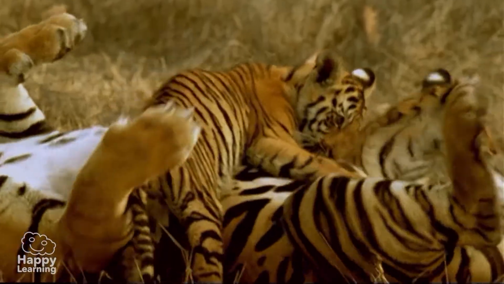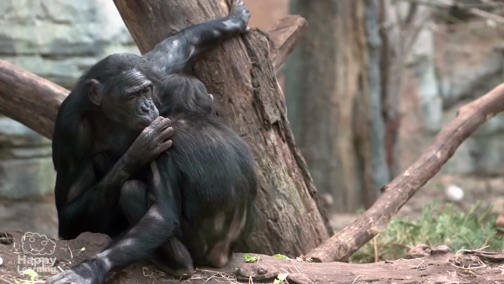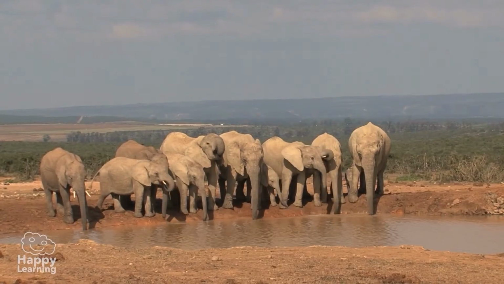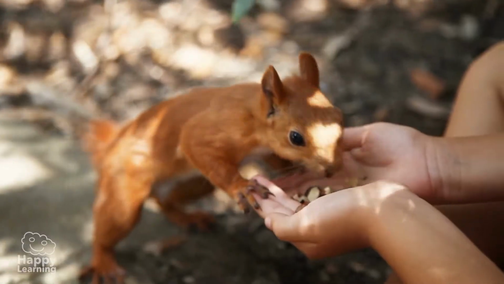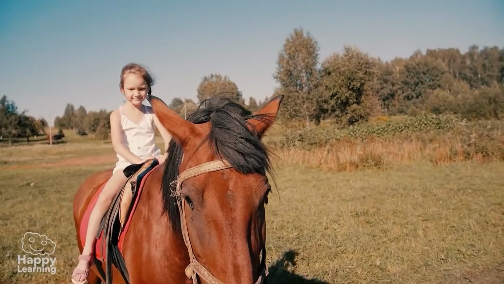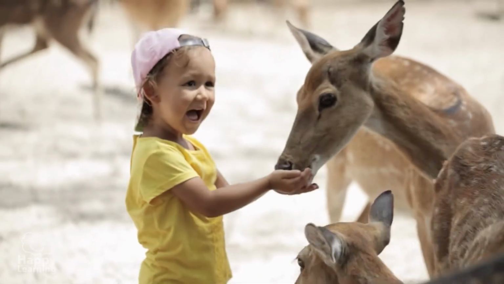All the animals you see interact with each other, play, help, care about each other, but they also fight. To survive, all animals need to know about the place where they live very well and to communicate with each other.